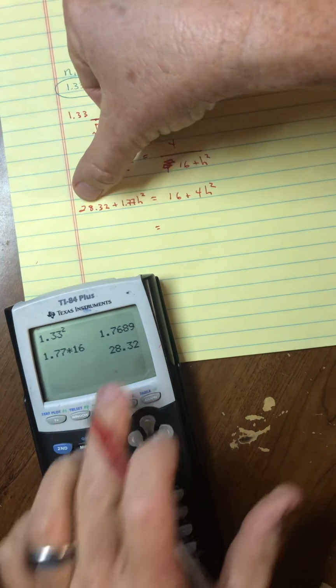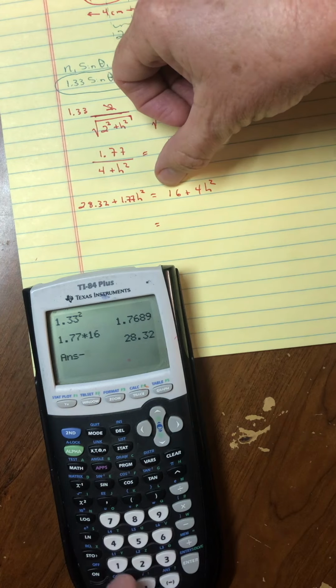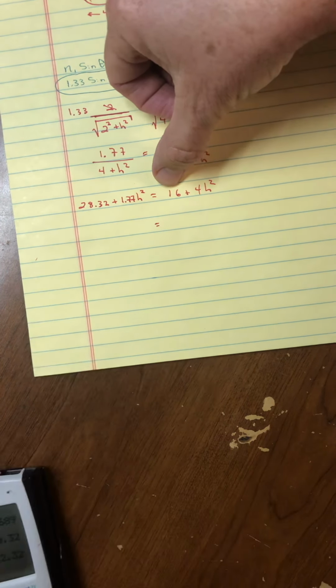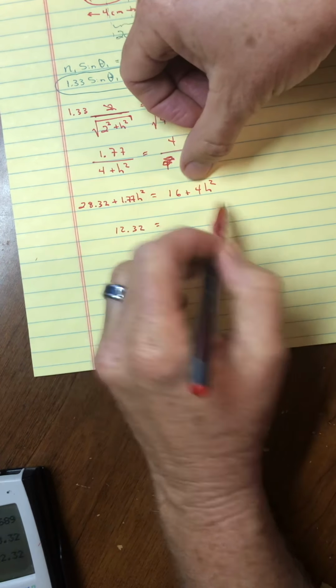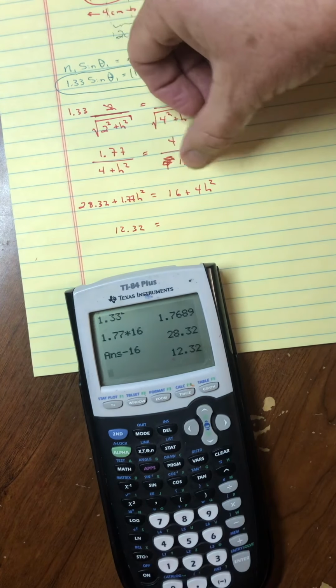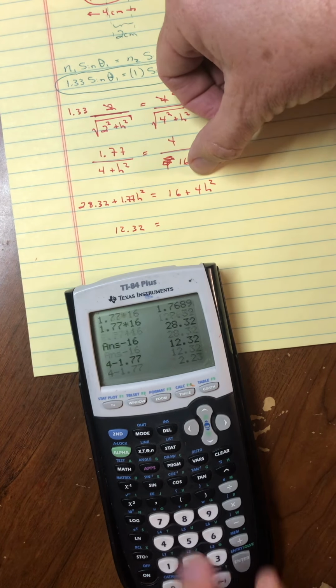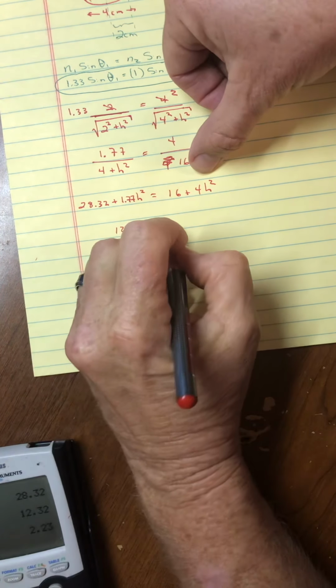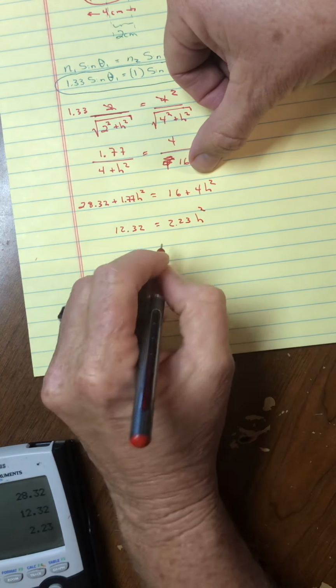And now taking the 28.32 and subtracting the 16, we're at 12.32. And then bringing the 1.77h squared over to here would be 4 minus 1.77, and that would be 2.23h squared.